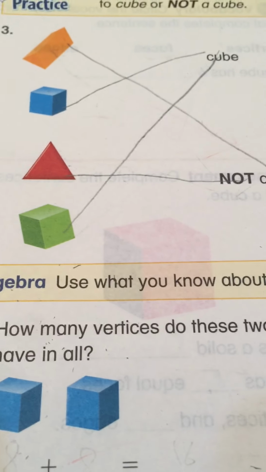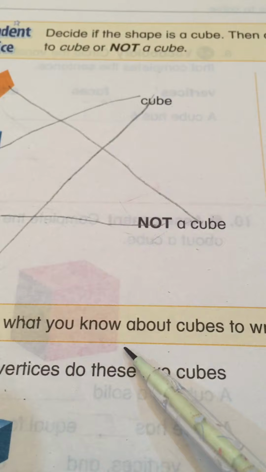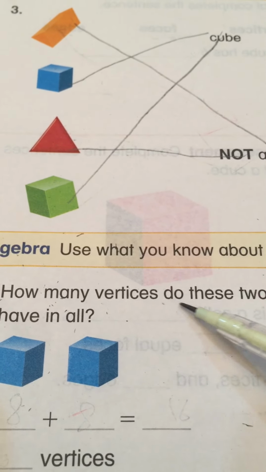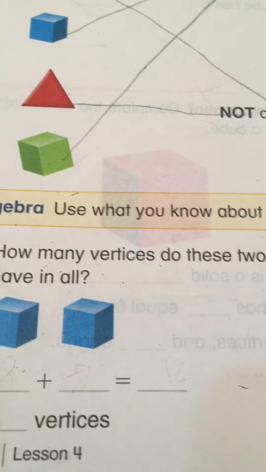Okay, so now number 5, they said use what you know about cubes to write an equation and solve each problem. So boys and girls, you remember how many vertices do these 2 cubes have in all? How many vertices did each cube have?